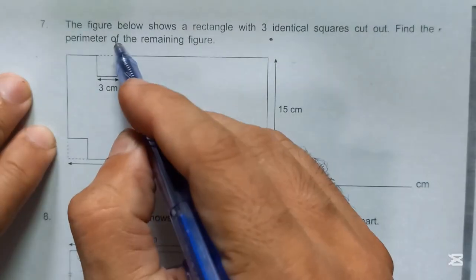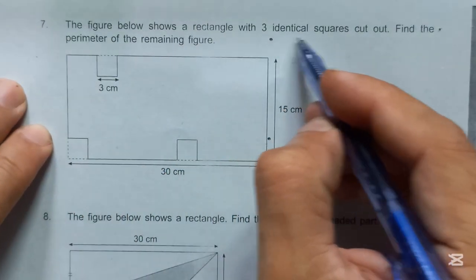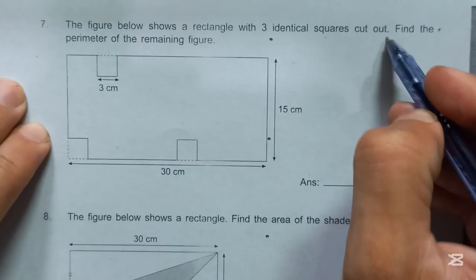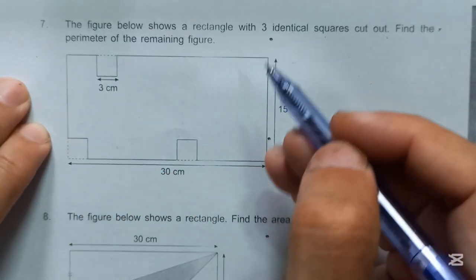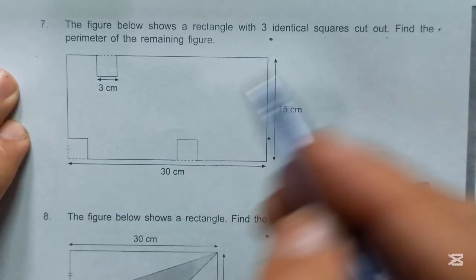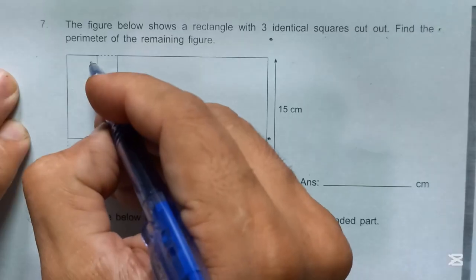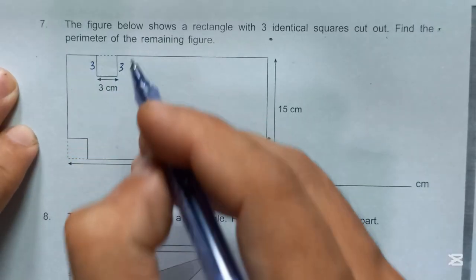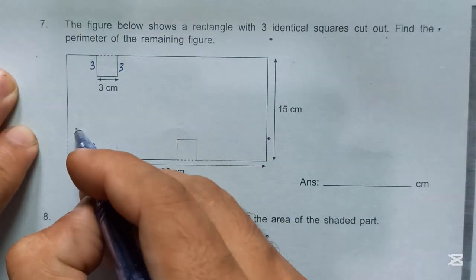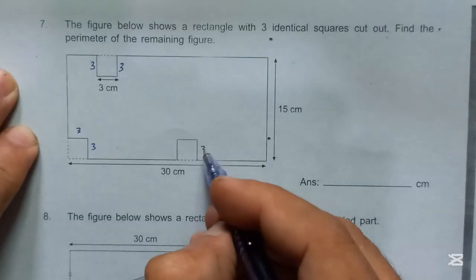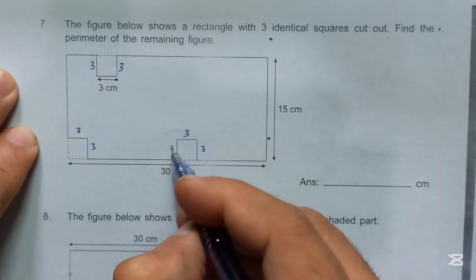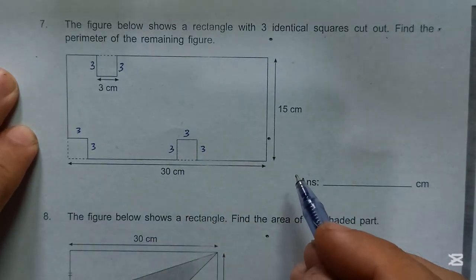Here is a question. The figure below shows a rectangle with 3 identical squares cut out. Find the perimeter of the remaining figure. If this is 3, this will be 3, this will be 3, and so on.